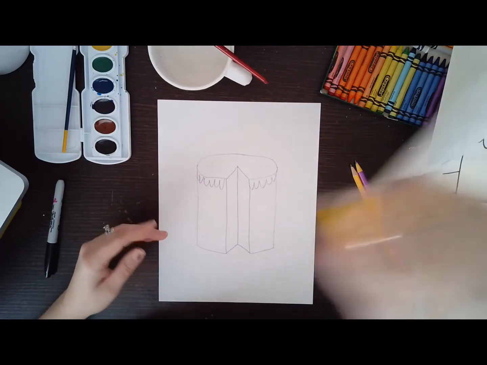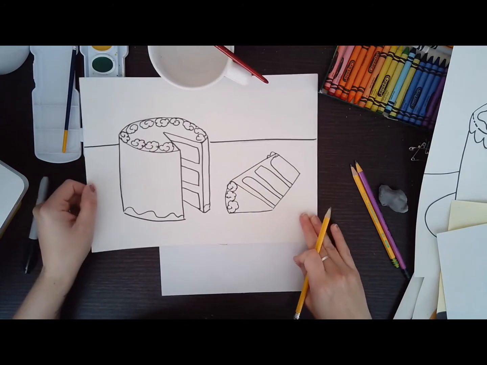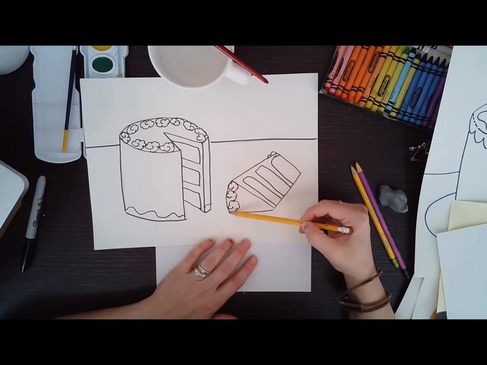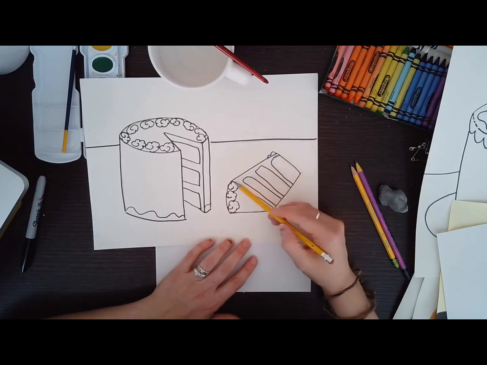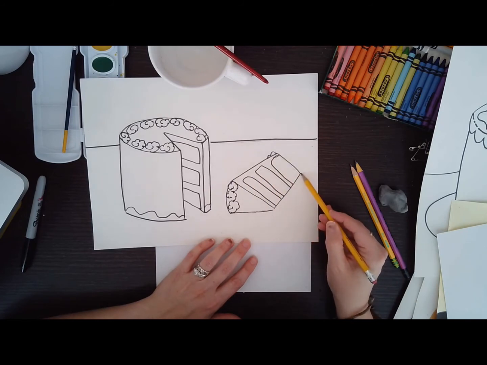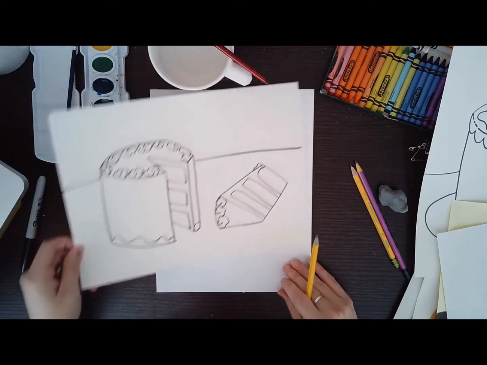Okay, if we look at this one here, I drew the cake with a slice. And if we analyze the shapes, we have a curve on one side here, but otherwise it's a triangle. It would probably be a right angle triangle. Then we have a line going back and a line going back, and it's straight across. Okay, so I'm going to show you how to do that.